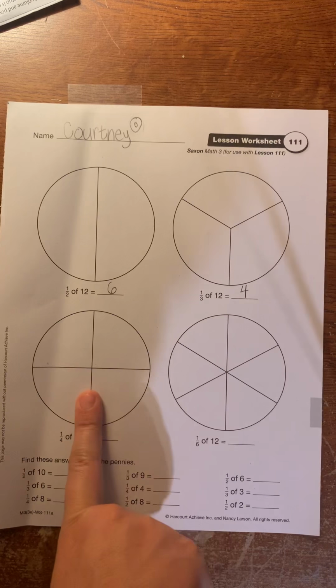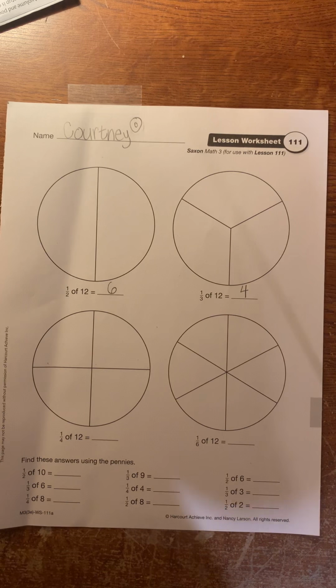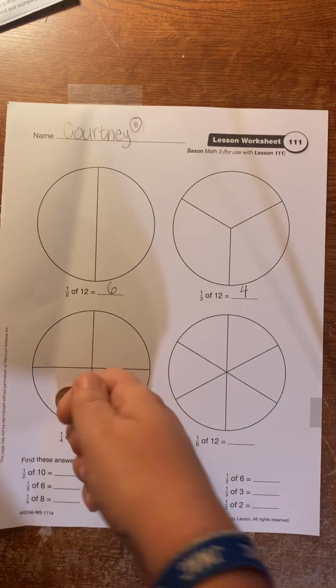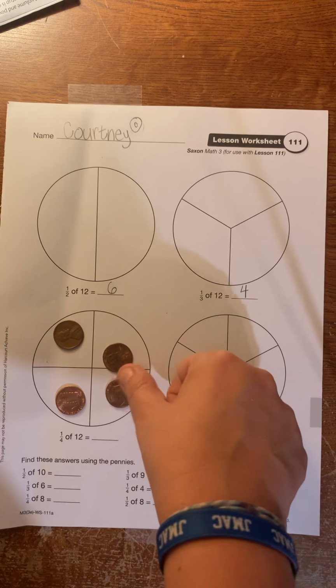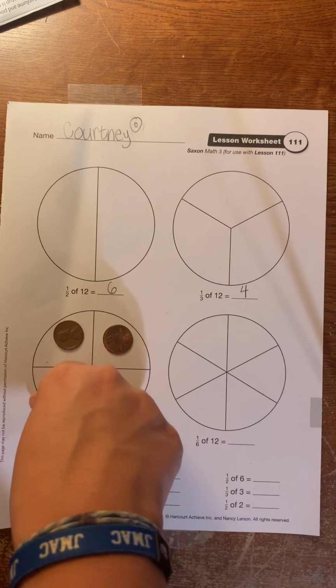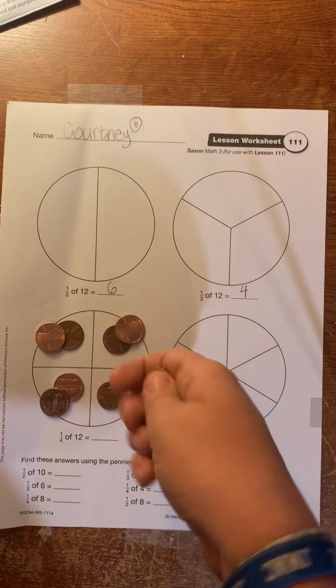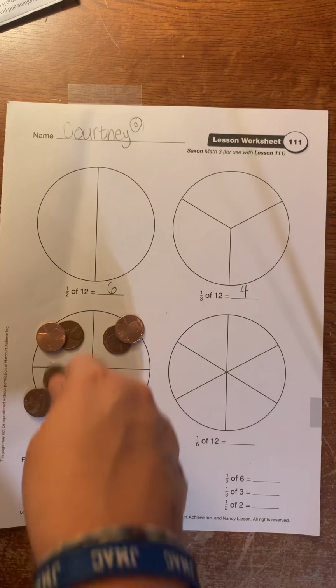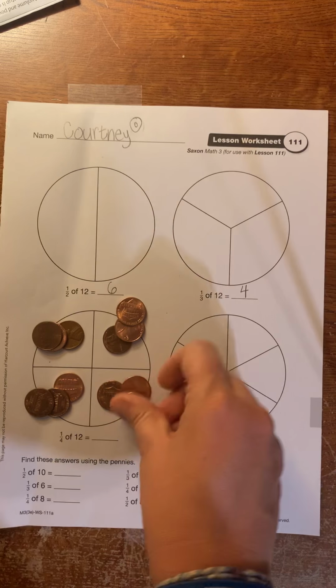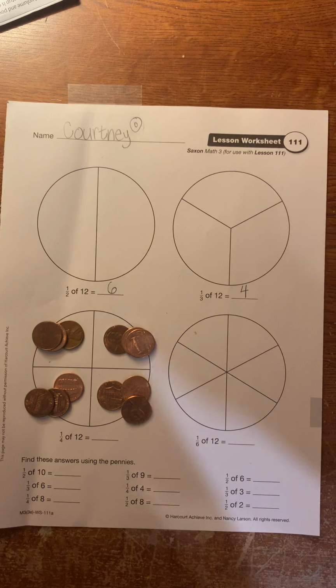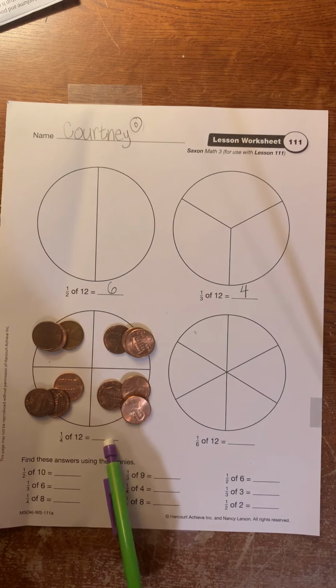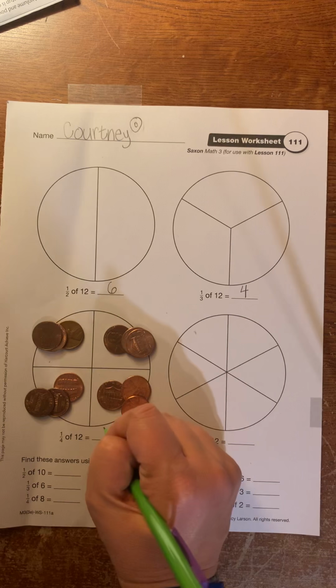Now we're going to do the same thing down here with this circle. We want an equal amount of pennies in each section. So go ahead and do that for me, and pause the video if I'm going too fast. All right. Now, you should have been able to figure out that 1/4 of 12 would be 3.